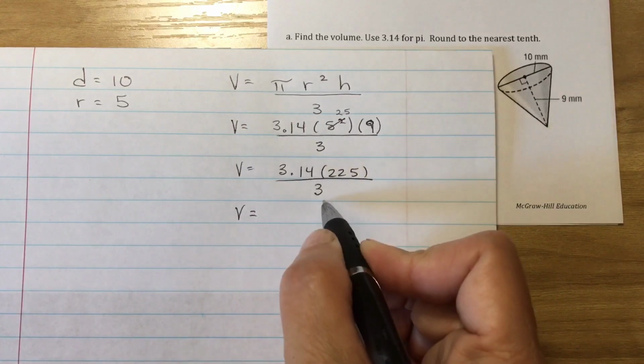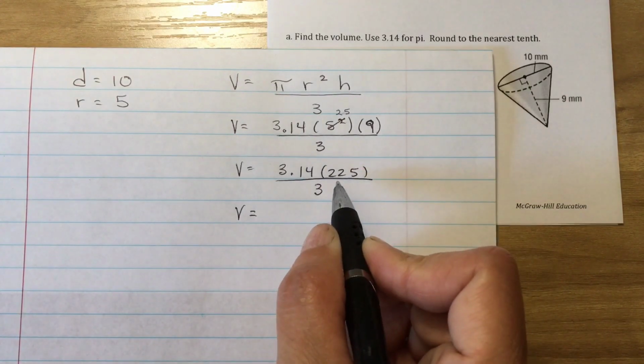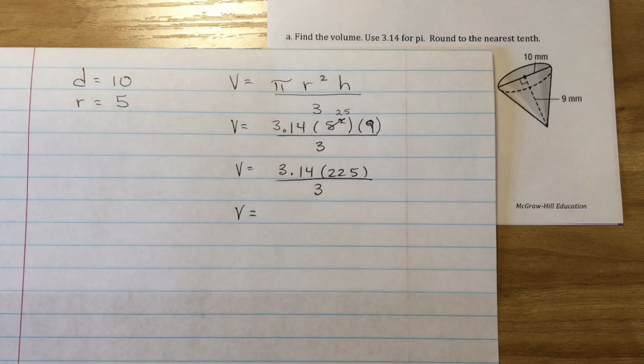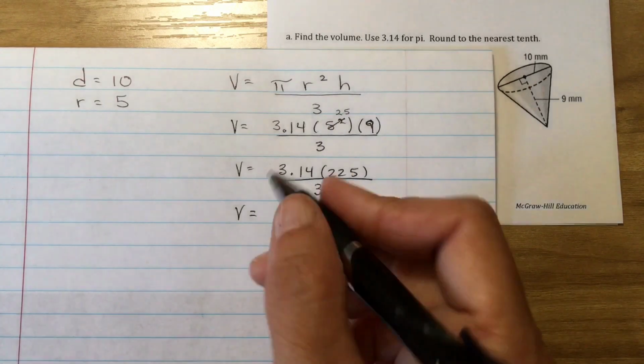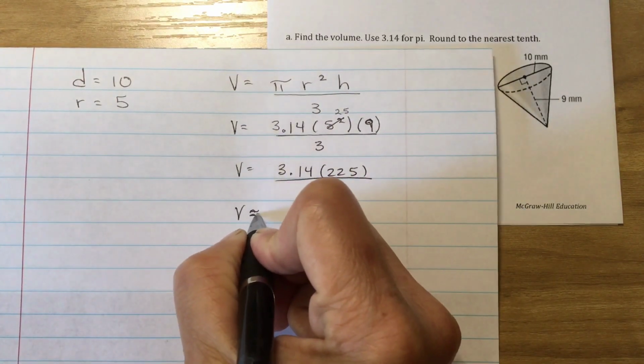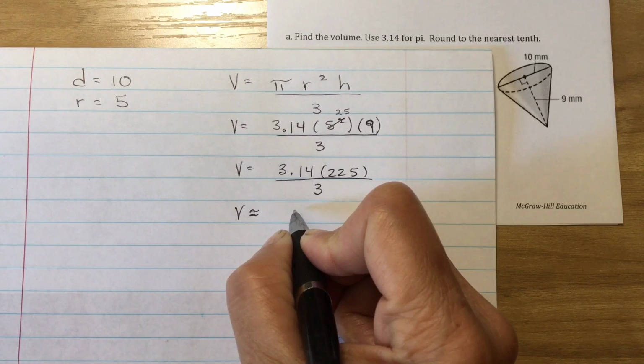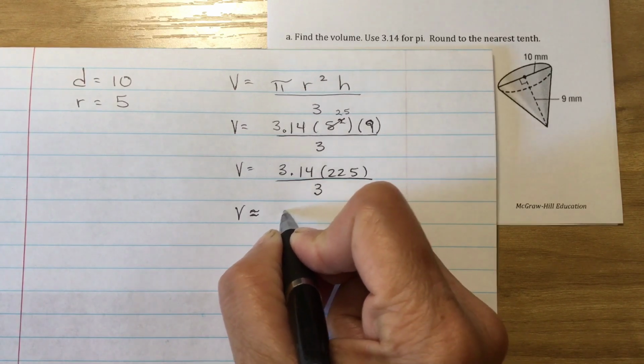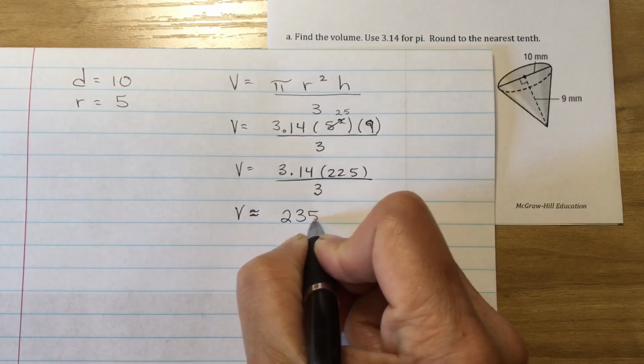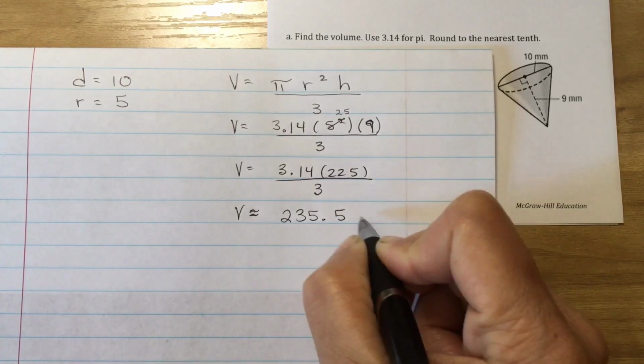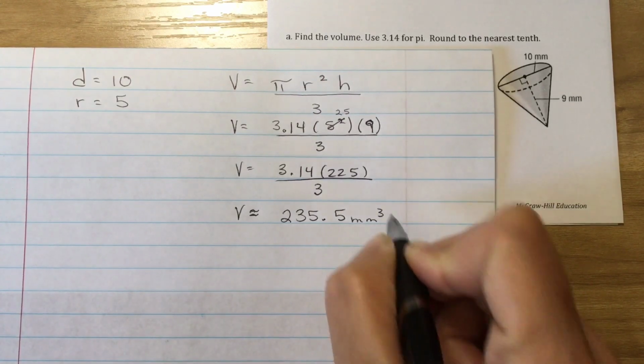Again, this simplifies to about 1, so my answer should be just over 225. It's approximately, you tried it out, 235.5 millimeters cubed.